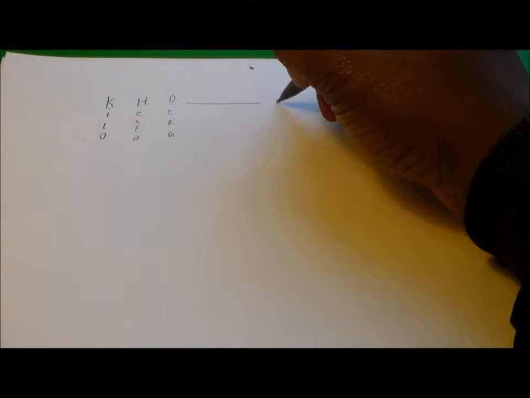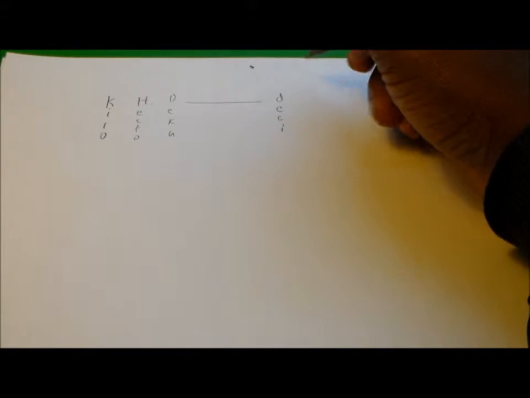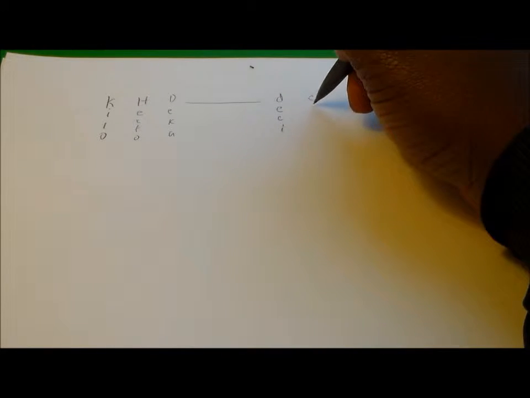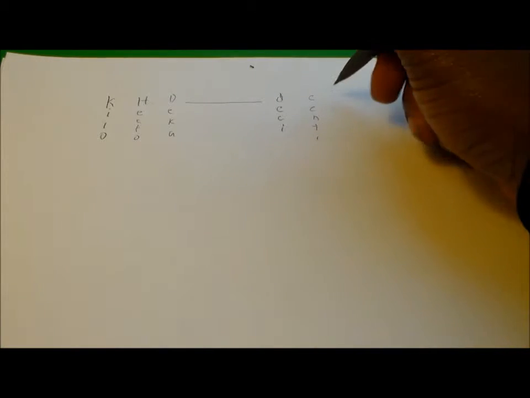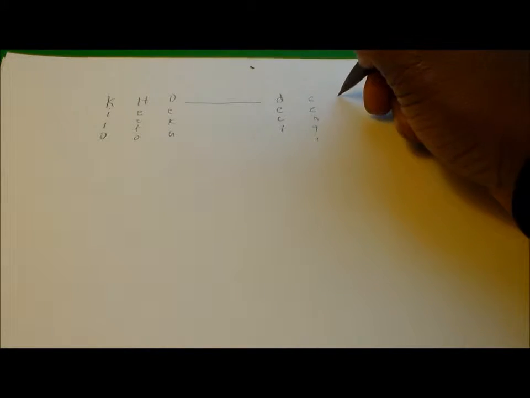Alright, there we go. And you also may have deci. You will have centi, that's another common one. And milli.